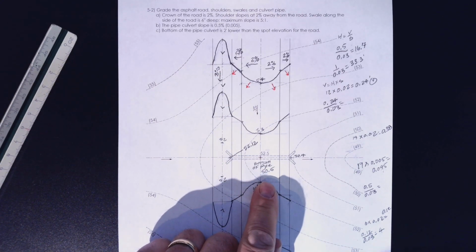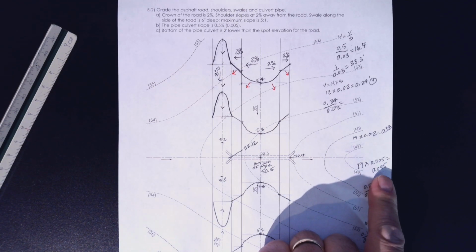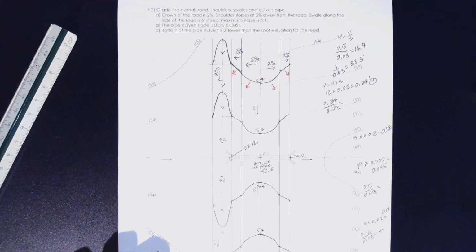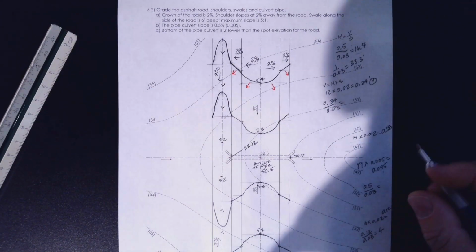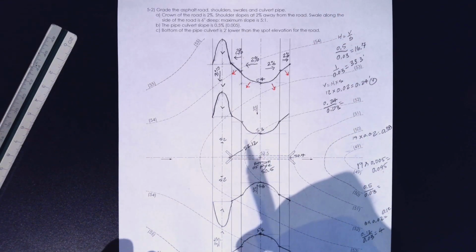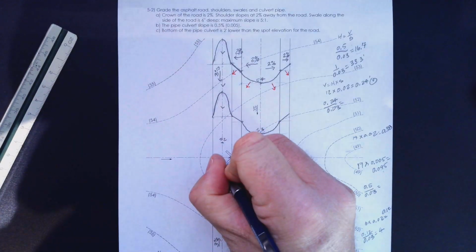50.5 plus 0.095 equals 50.595, but we're just going to round up to 50.6.